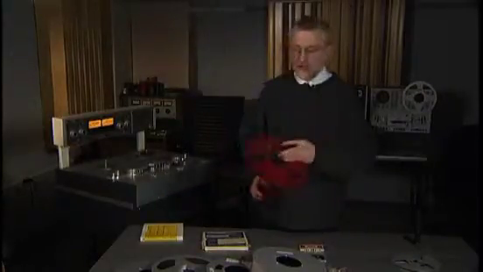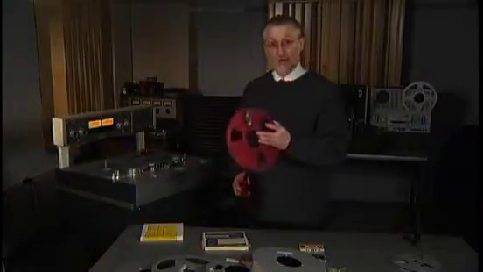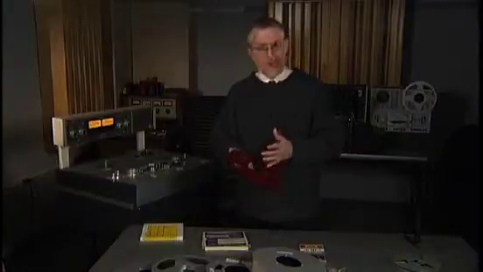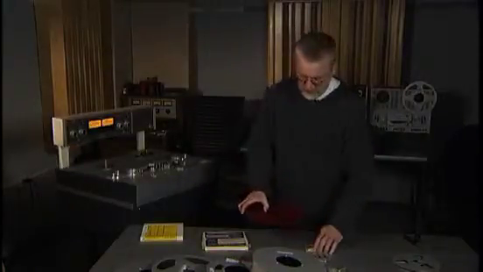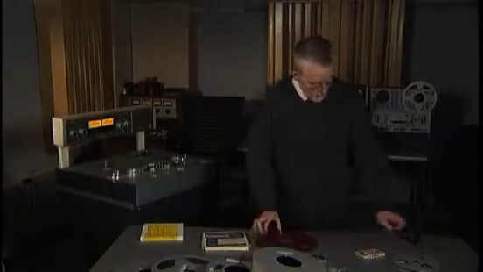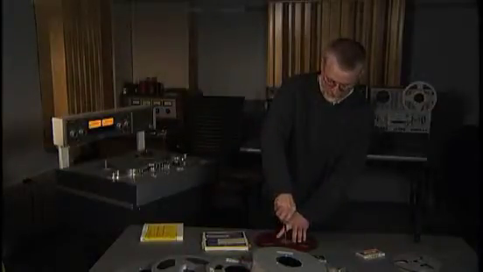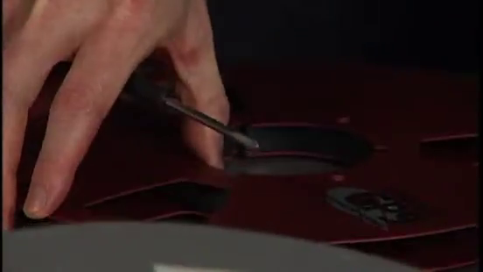The plastic reels are usually glued or sonic welded, and the metal reels are in pieces. This is handy to know because if you have a jam in a tape, you can disassemble the reel. Usually 3 screws on a small reel. You can get inside and access the tape.